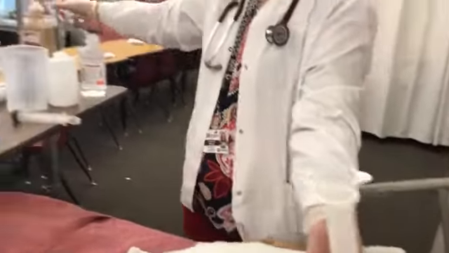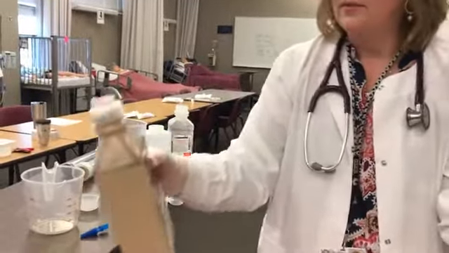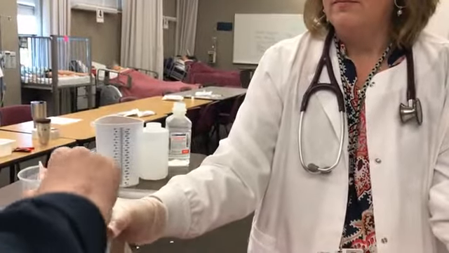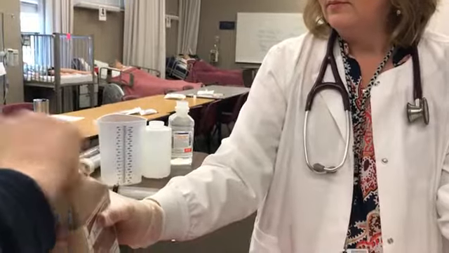The Jevity that I'm going to use, the doctor says to use 100 cc's. So we'll pour that up. It has a cap on it.